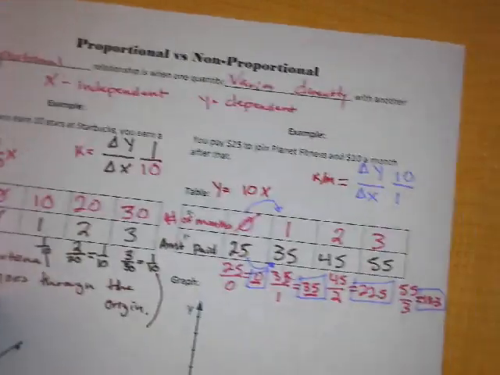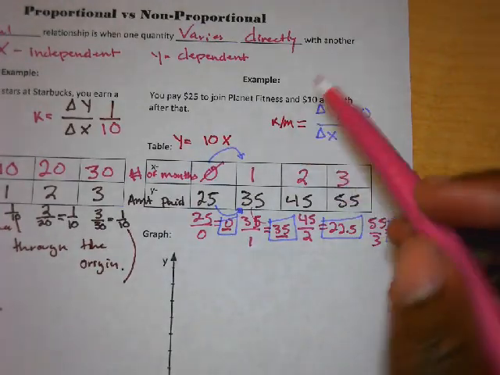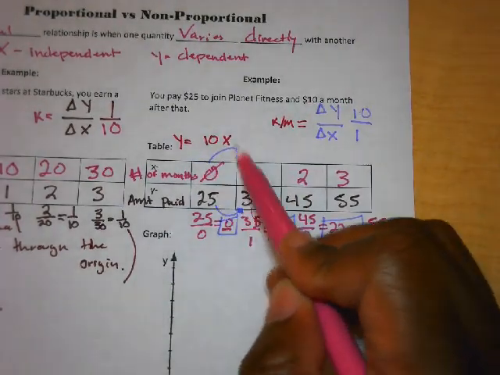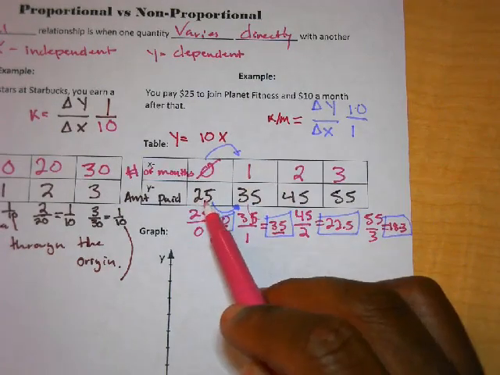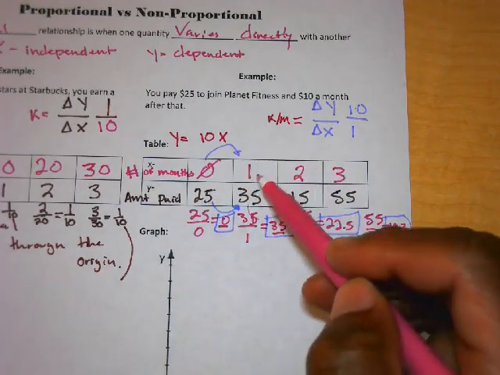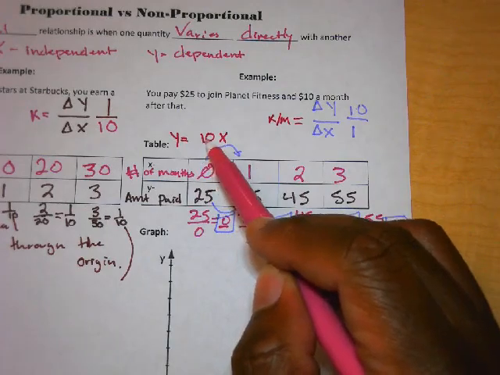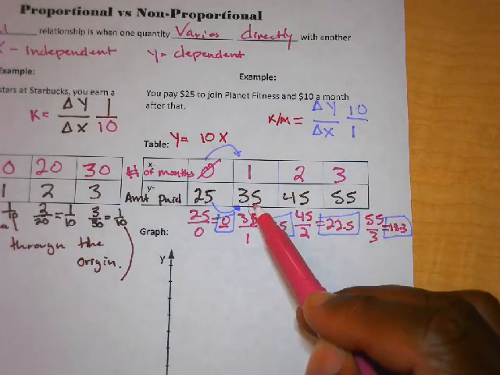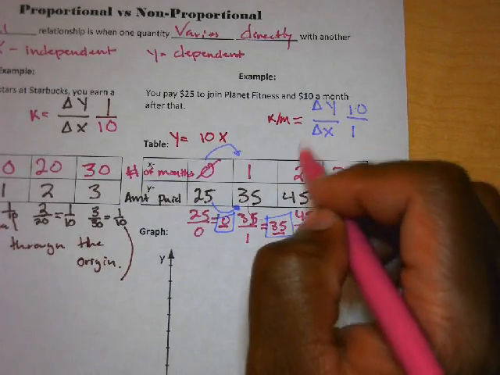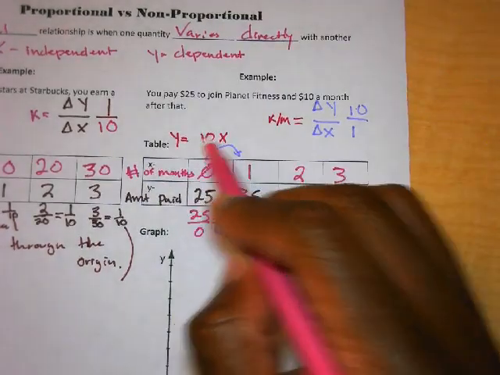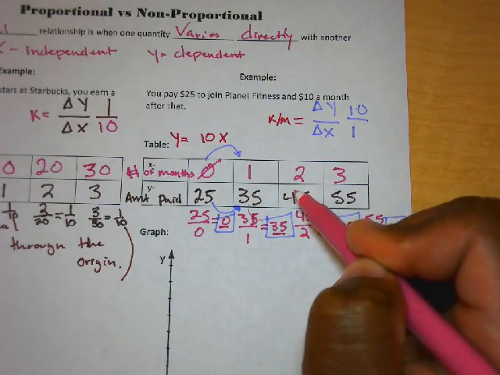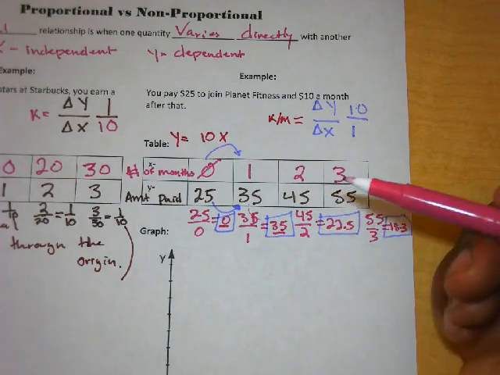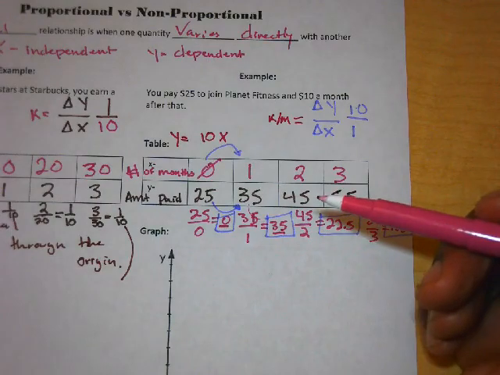I'm going to do the same thing here. So I'm going to put 0 in. 10 times 0 is 0, but that's not the number we got here. If I put 1 in, 1 times 10 is 10, but that's not the number we got here. If I put 2 in for x, 10 times 2 is 20, but that's not the number we have here.